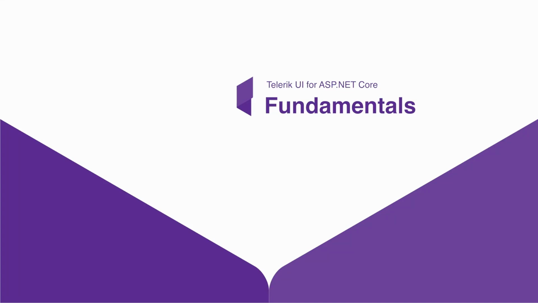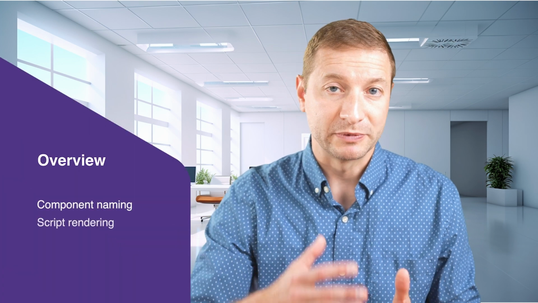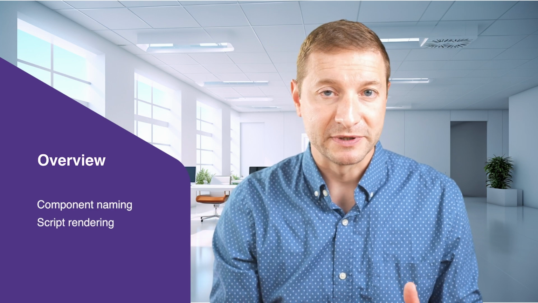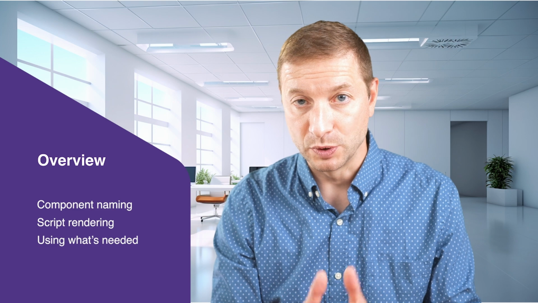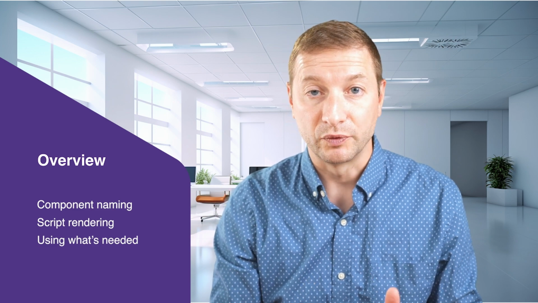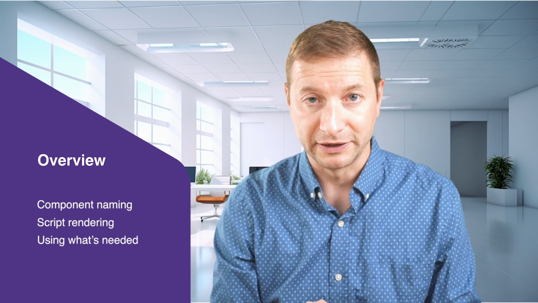There are a few common rules that you need to know when using Telerik UI for ASP.NET Core. Let's call these fundamentals. These are high-level concepts that are shared among all the components, and general library-specific workflows as well. So in this chapter, we'll talk about component naming, script and style placement, optimizations like bundling, and using only client-side assets that you need. And we'll be building on a real usage scenario while applying those concepts.